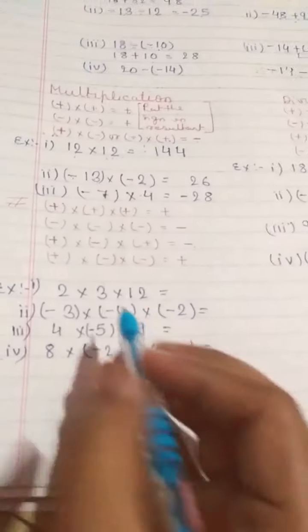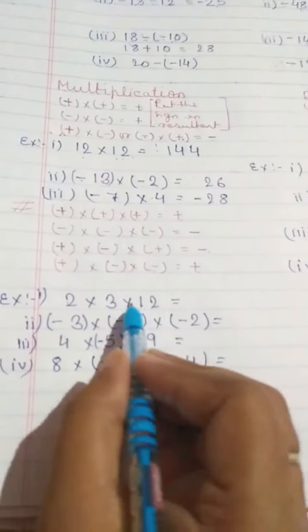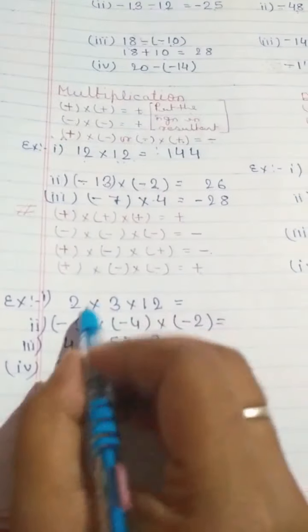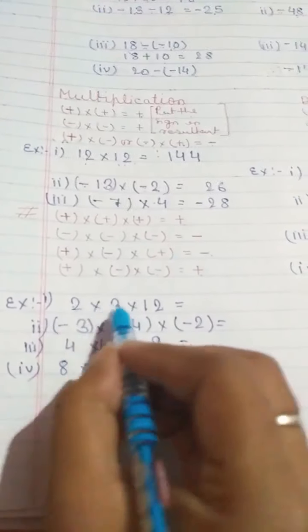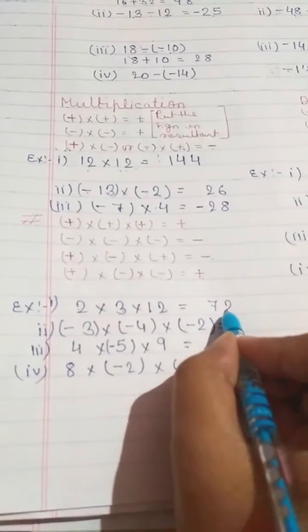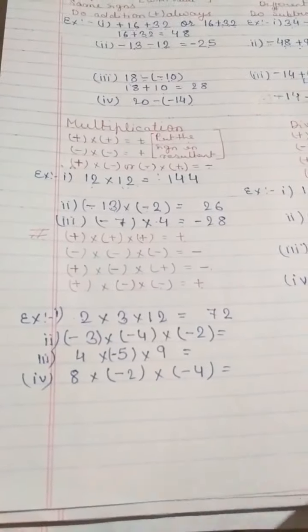Just clear it here with an example. Positive into positive into positive. So first multiply the numbers: 2 3s are 6, 6 12s are 72. So positive into positive into positive, yes, positive. Okay.